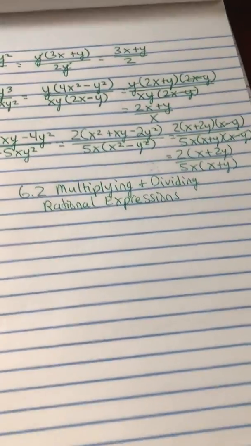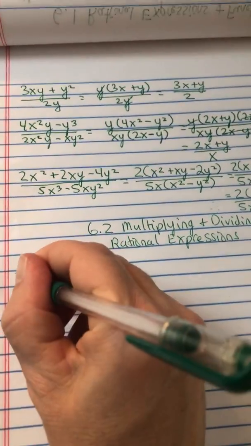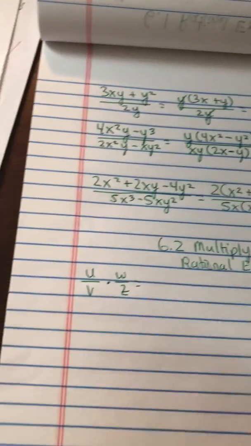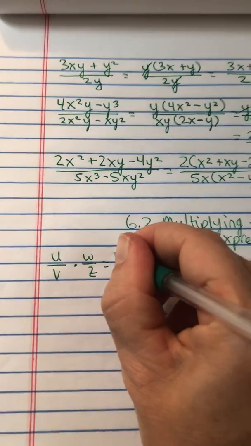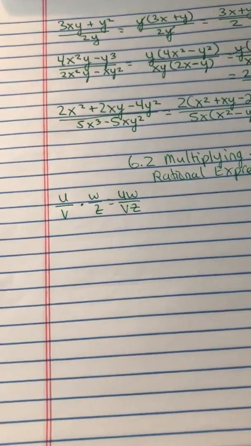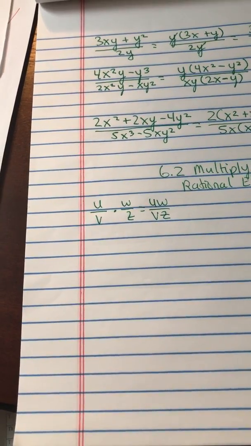Okay, so if you are multiplying u over v times w over z, like I said, you can just multiply straight across. Multiply your numerators over your denominators. All right? But the first one they give you, they don't simplify yet. Okay.